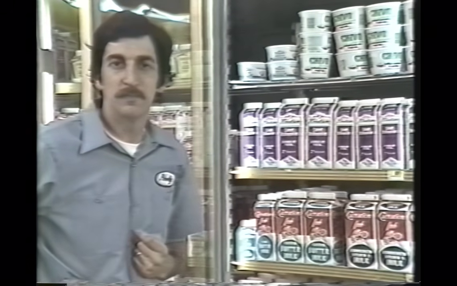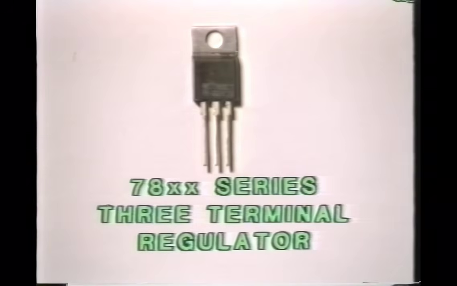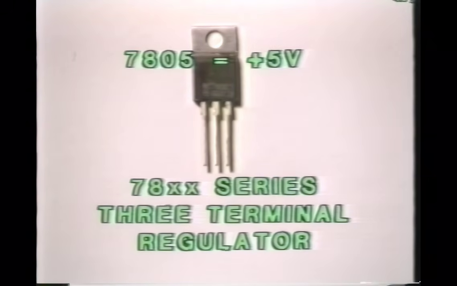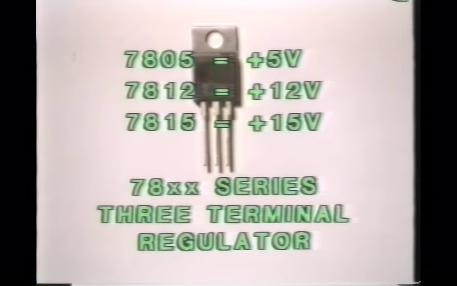This regulator is one of the 78 series of 3-terminal regulators. These are positive regulators that can regulate up to 1 amp of current. They come in a variety of voltages, and the voltage of the regulator is indicated where the two X's are. By reading the part number on this part, we can see that it's a 7805, which is a plus 5 volt regulator. But we also use 7812 and 7815 in games.